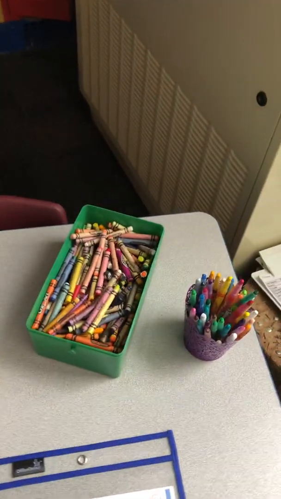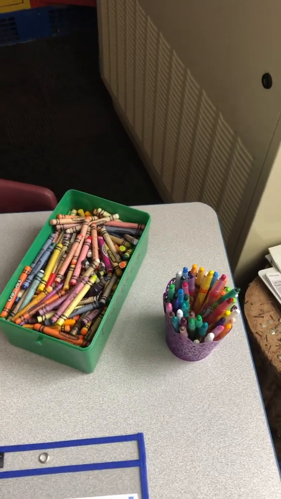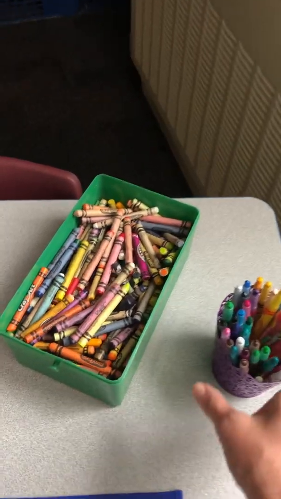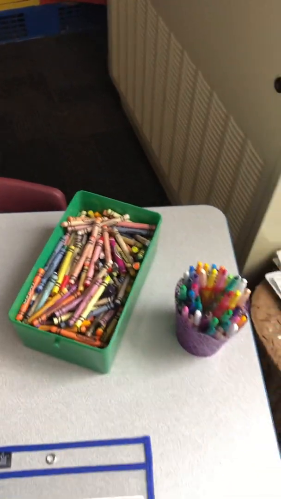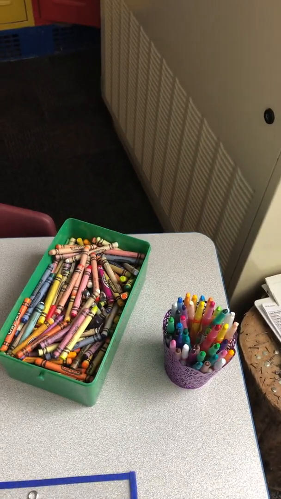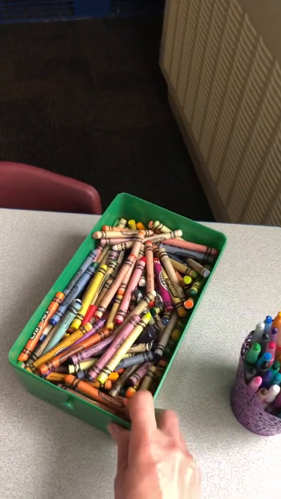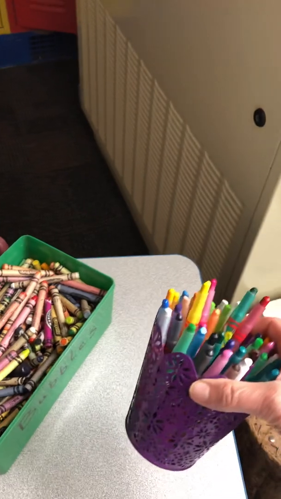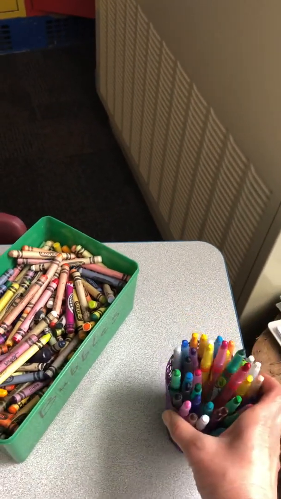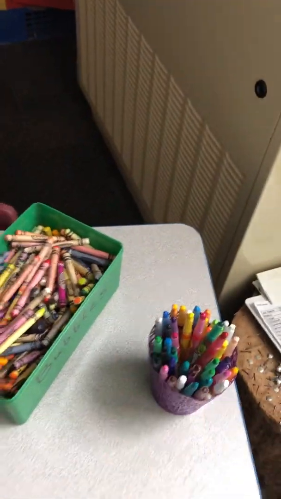Now look at our crayons that sit on Mrs. Daniel's table. You see them? Can you tell which one holds more and which one holds less? Yes, you're right. The green container holds a lot more than the purple one. Yeah, more and less.